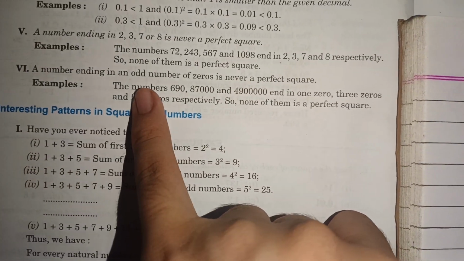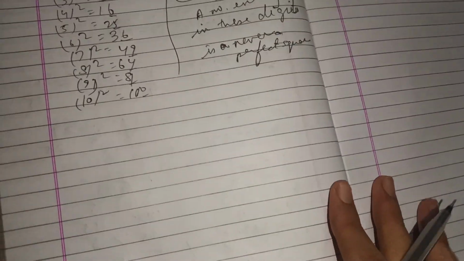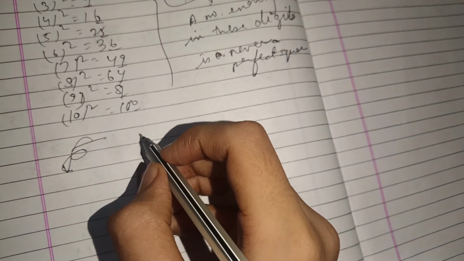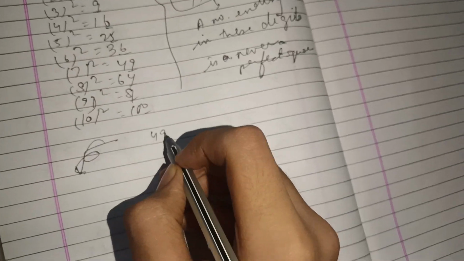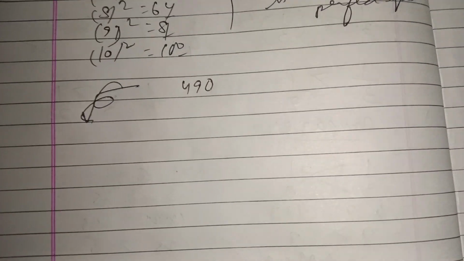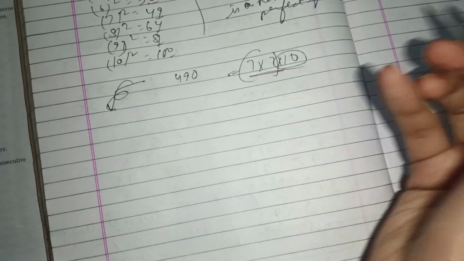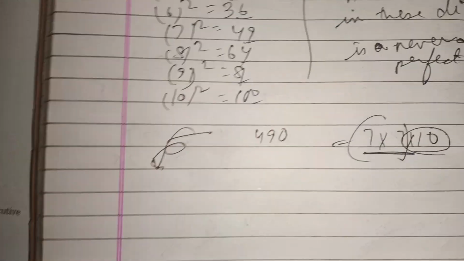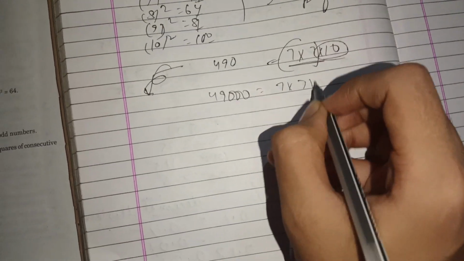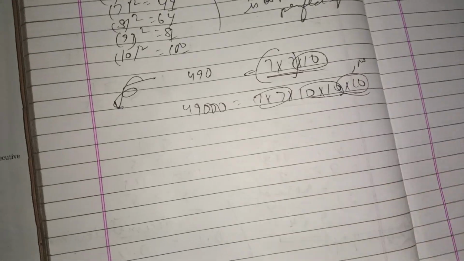Then, a number ending in an odd number of zeros is never a perfect square. Yes, it is true. Suppose there is a number 490. If you take out the square root, you will see it is composed of 7 into 7 into 10. There are a pair of 7s, but there is no pair of 10. Like if I take 49 with triple zeros, so 7 into 7 into 10 into 10, then this 10 has no pair.